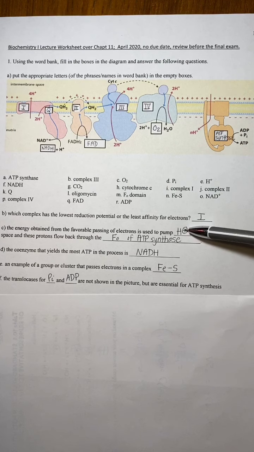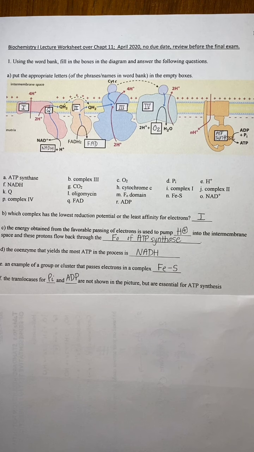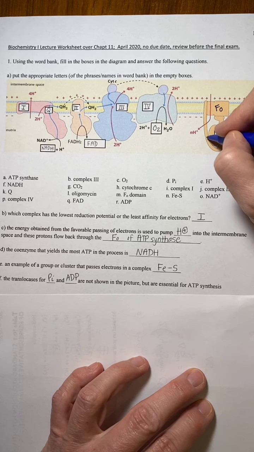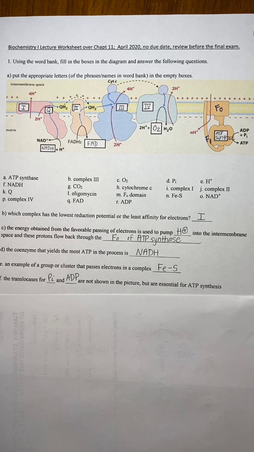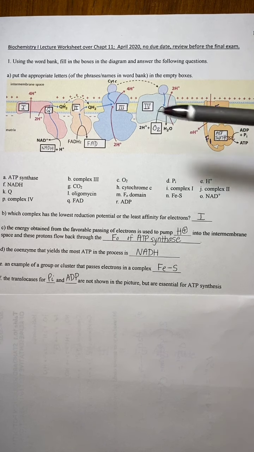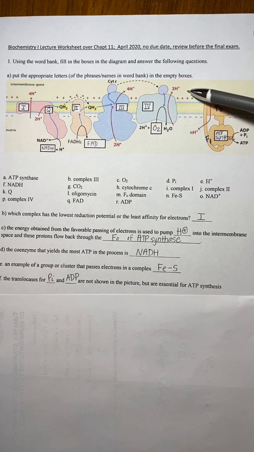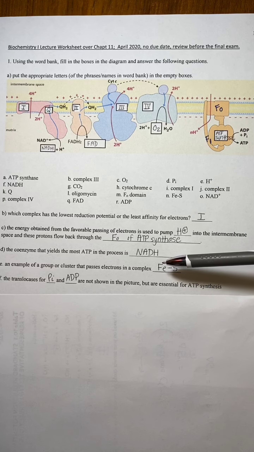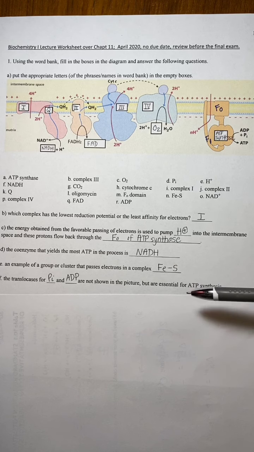We pump hydrogen ions across the membrane. We just talked about that. And they come back through the F0 subunit of ATP synthase. So we can just label those. This is the F. It's actually FO, not F0. And this is F1. The coenzyme that yields the most ATP in the process is NADH because ATP is directly related to how many protons you pump out. NADH provides the pumping of 10. FADH2 only provides the pumping of 6. So NADH would be the highest.